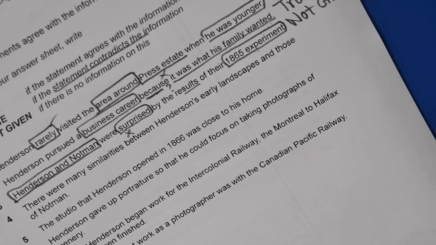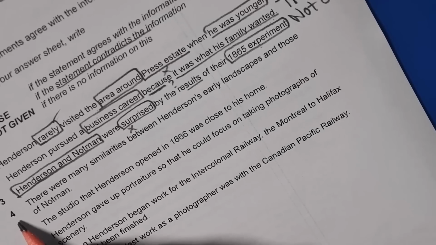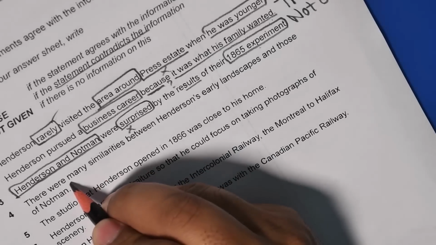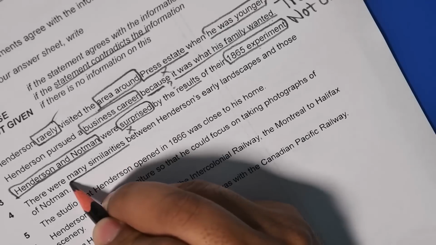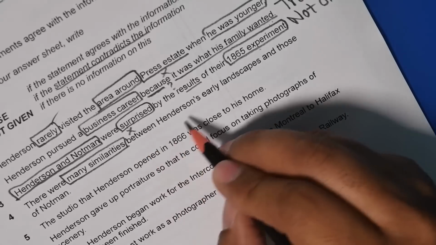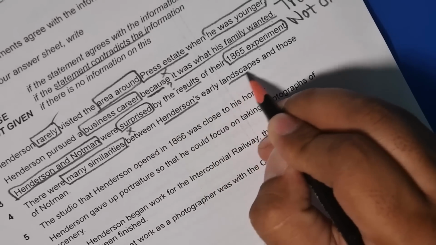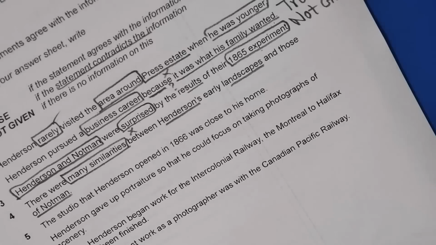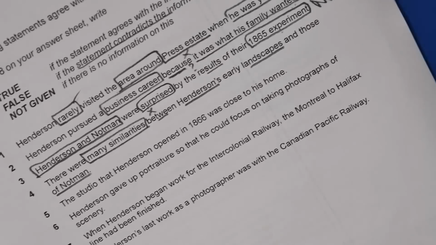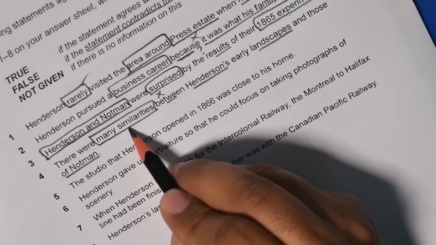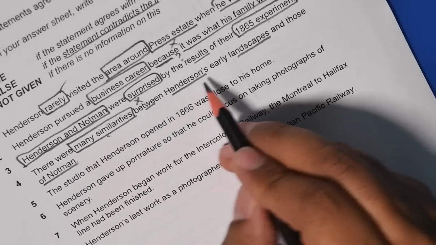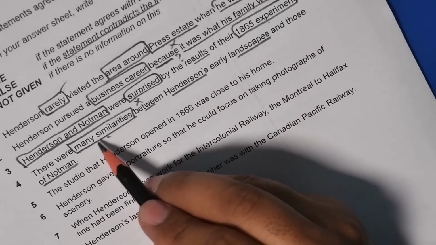Right? Okay, let's go on. Question number 4. There were many similarities. Okay. Now, many similarities. This is the decisive word. There were many similarities between Henderson's early landscapes and those of Noteman. Now, if there were many similarities between their work, right, then it is true.